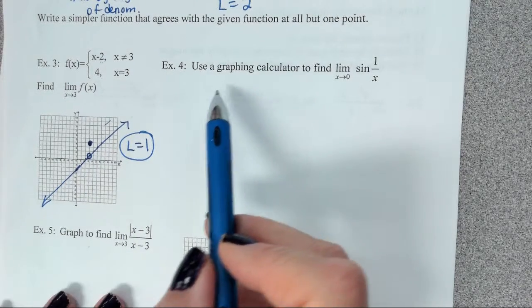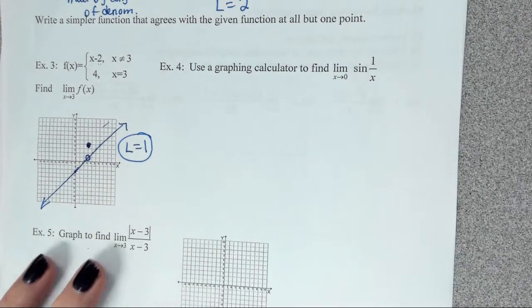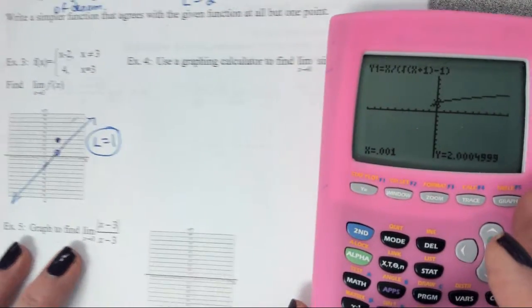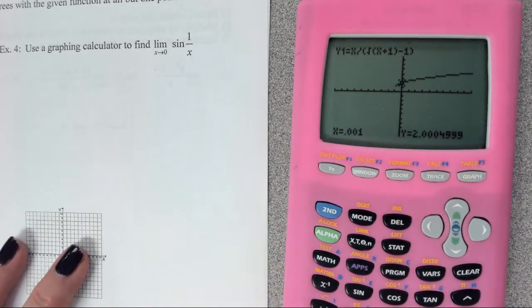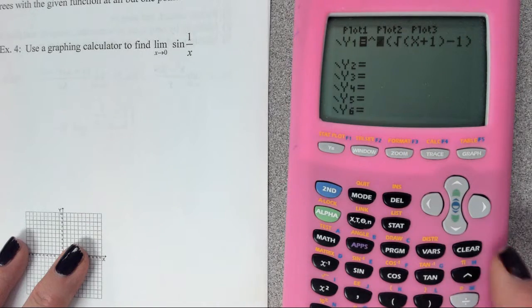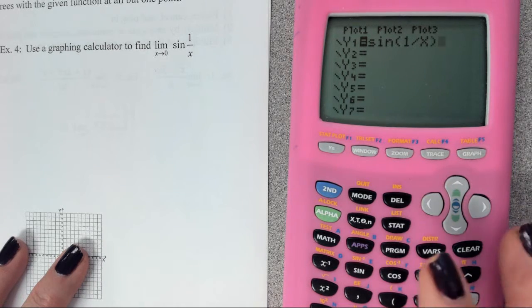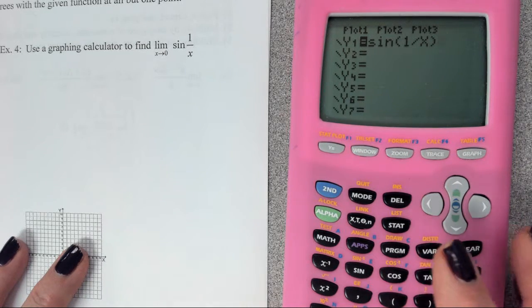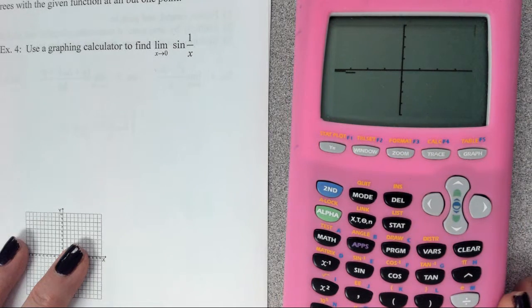Okay, now, what happens if we don't have a nice graph where we're approaching something specific? That's what we're going to look at in the next one. So we're going to use our graphing calculator to find this limit. So go to y equals, clear out what you've got, and put in the sine of 1 divided by x. And when we put in a sine, cosine, or tangent, we want to do a zoom trig to see it. Here's how it looks.